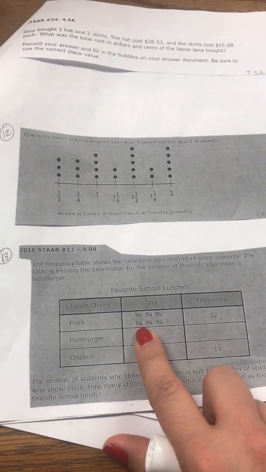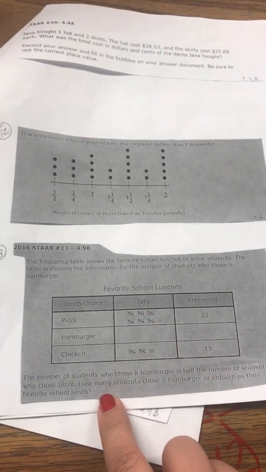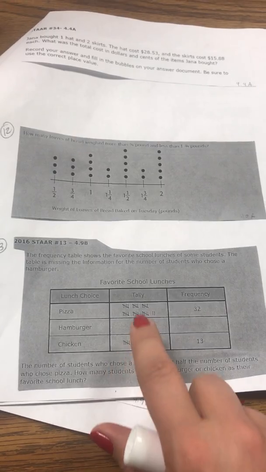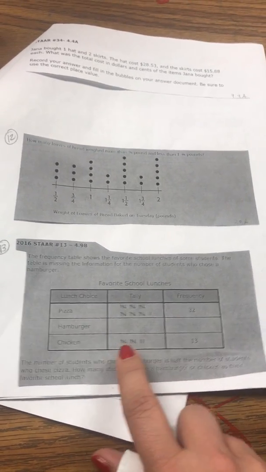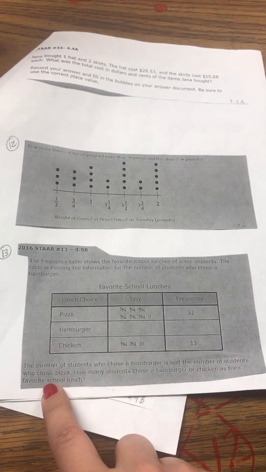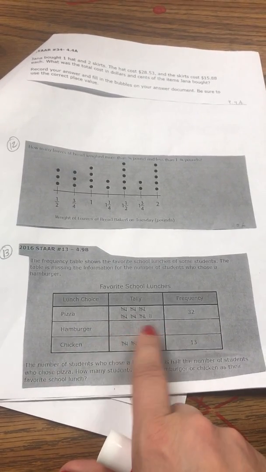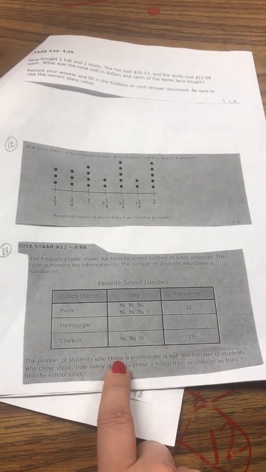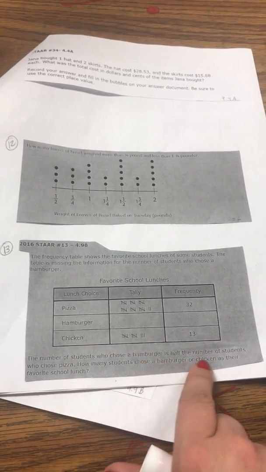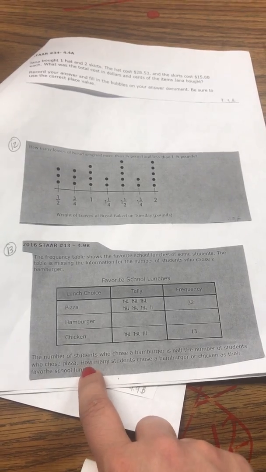Okay, on number 13, the last problem, it's a frequency table. And then it gives you all the information for the pizza and for the chicken. And your job is to determine what information you would plug in for hamburger based on the clues down here. So it says the number of students who chose a hamburger is half the number of students who chose pizza.